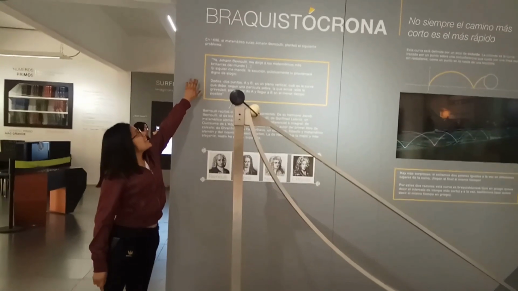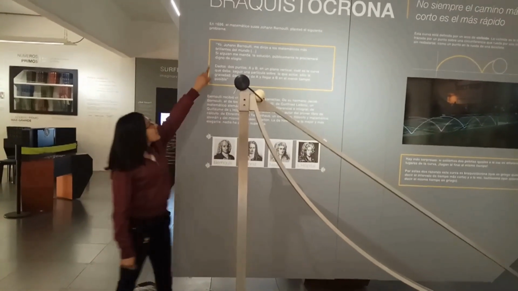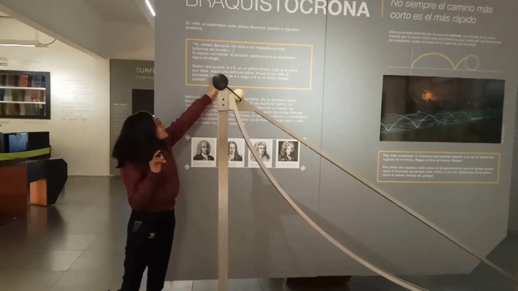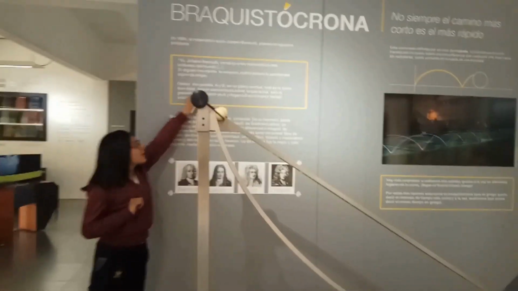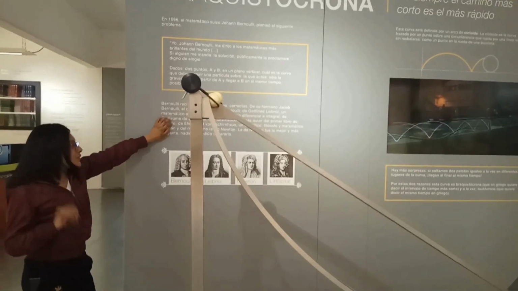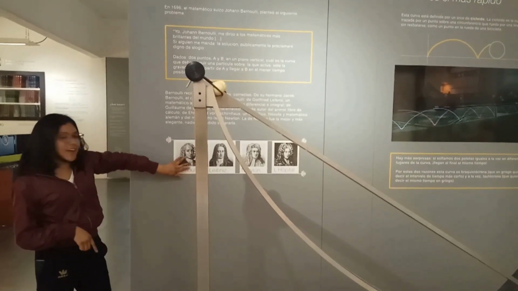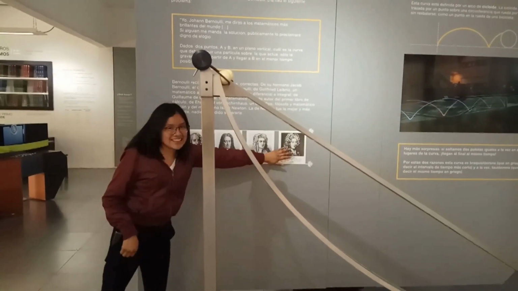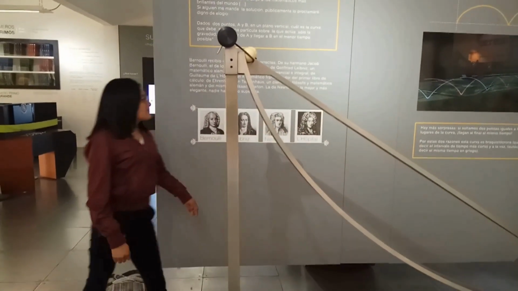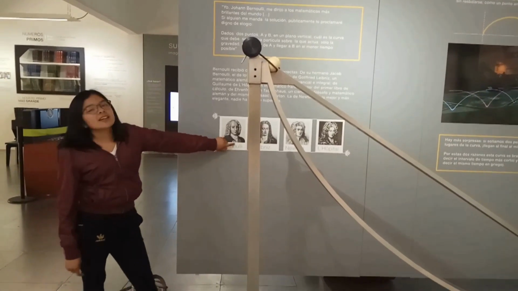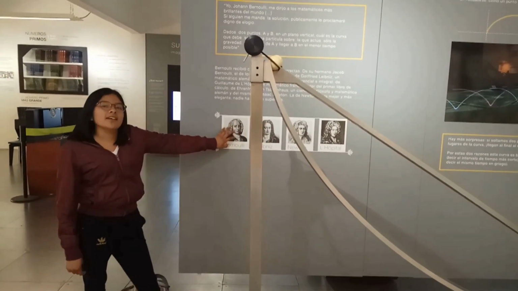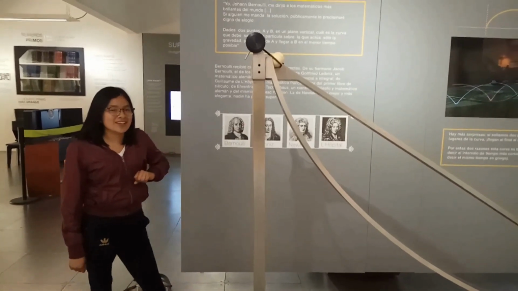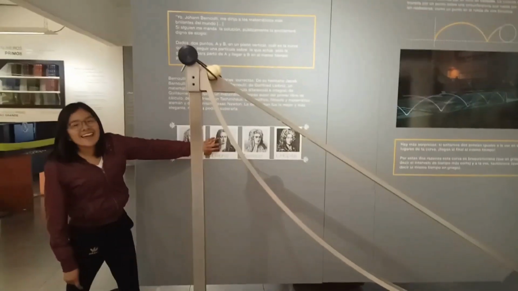Brachistochrone, shortest time. In 1696, the Swiss mathematician Johann Bernoulli proposed the following. I, Johann Bernoulli, am writing to you, the most brilliant mathematicians in the world. Given two points, A and B, in a vertical plane, find the curve that must be followed by a particle on which only gravity acts, to go from A to B in the shortest possible time.